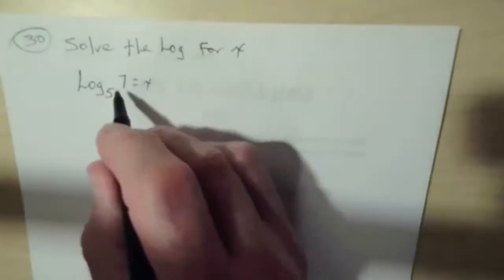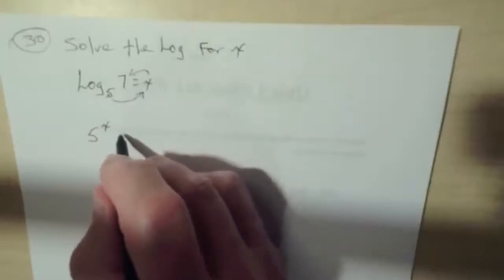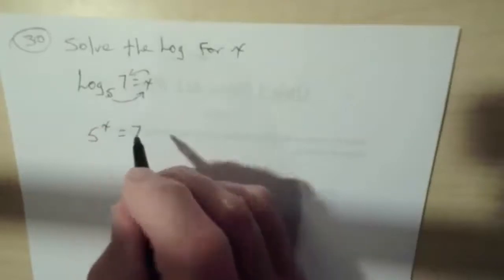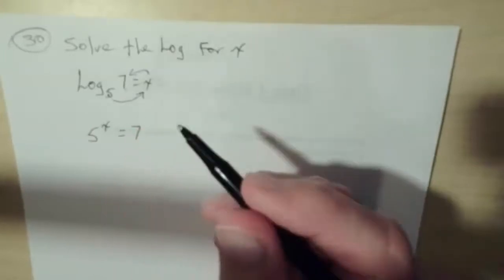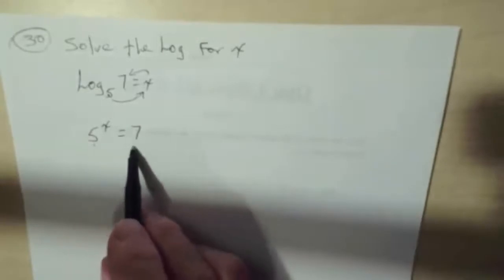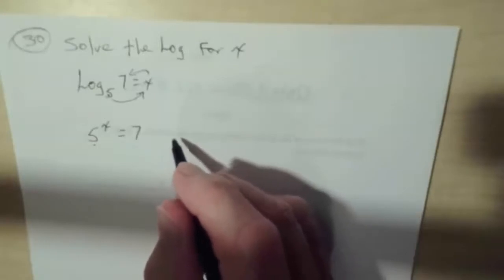Last one. Solve the log for x. Now again, remember, this over here is the exponent. And we go like this. Log base 5 of 7 is x. So it's 5 to the x power equals 7. Right? And remember, these are the base numbers here. So what do we do here? We use the change of base formula.